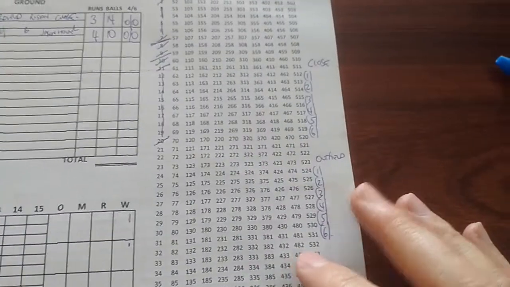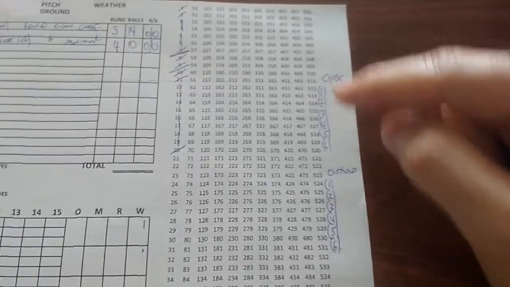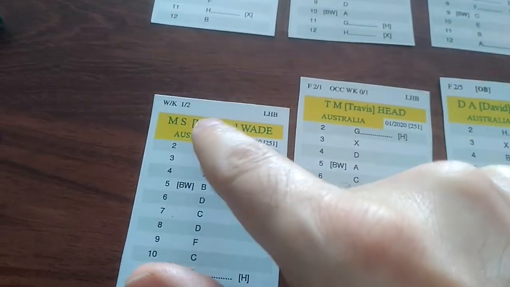Now we have obviously 12 things here, but the wicketkeeper is not involved in this. So our wicketkeeper over here for Australia in this match is Matthew Wade. So we don't have to use Matthew Wade when we're sorting out who's going to field where.